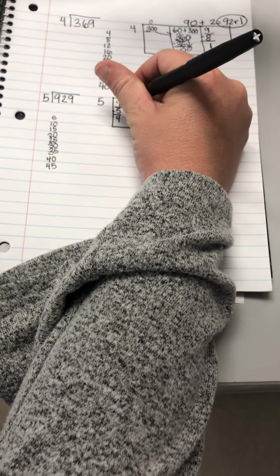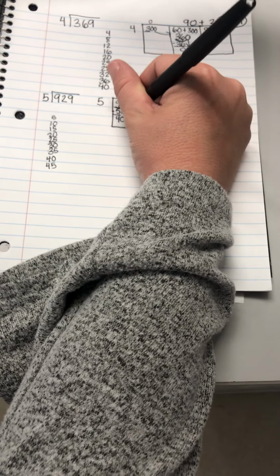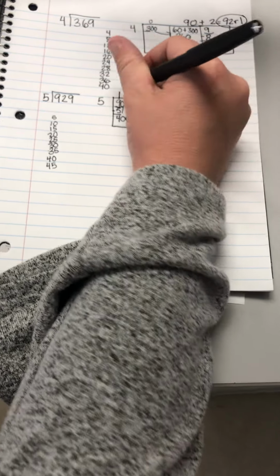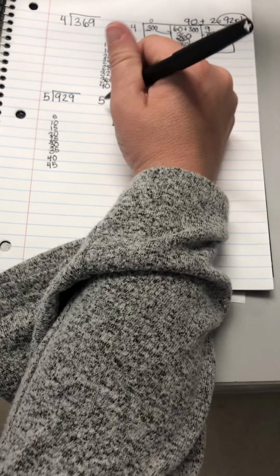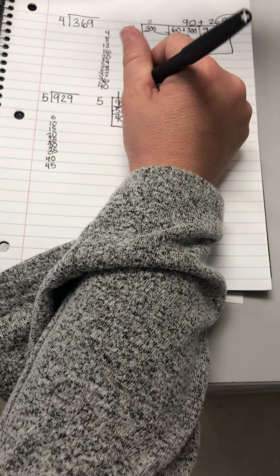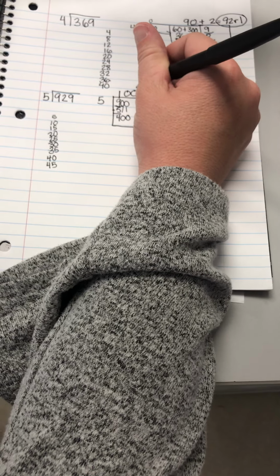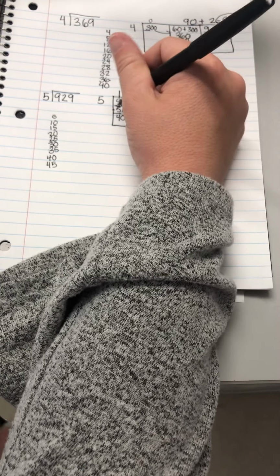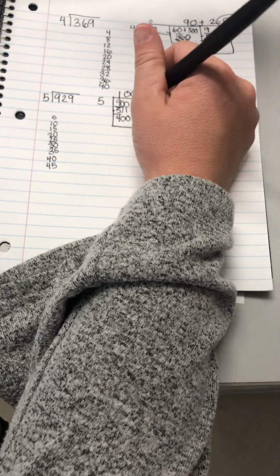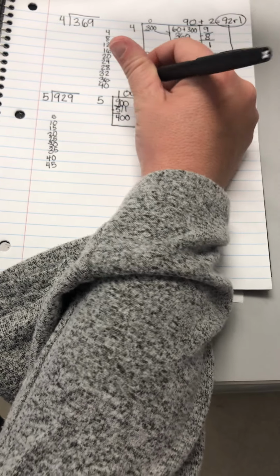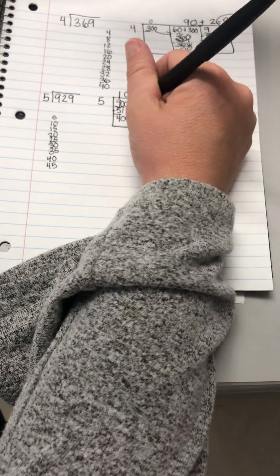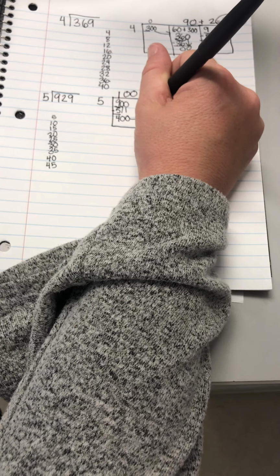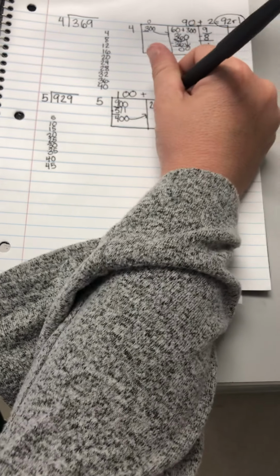Then I bring down my 2 zeros. So then I do what to these 2 zeros? Bring them up. Because really 5 goes into 900 100 times. But we just use our facts to know that if I bring down a 0, then I bring them up. So then what do I do with this 400? Bring it over.